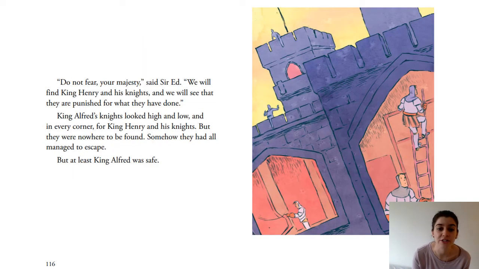"Do not fear, your Majesty," said Sir Ed. "We will find King Henry and his knights, and we will see that they are punished for what they have done." King Alfred's knights looked high and low, and in every corner for King Henry and his knights, but they were nowhere to be found. Somehow, they had all managed to escape, but at least King Alfred was safe.